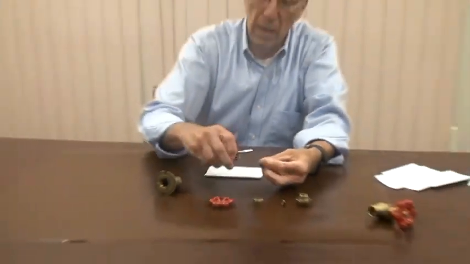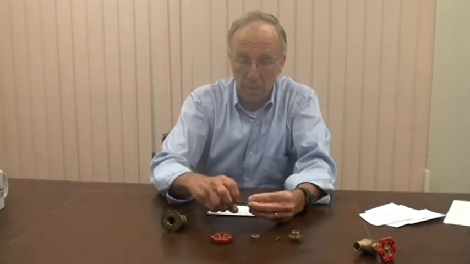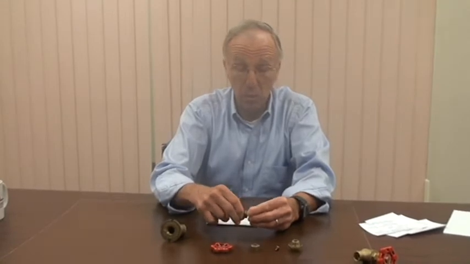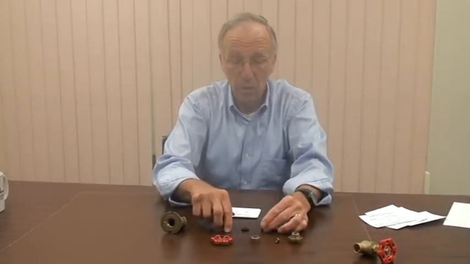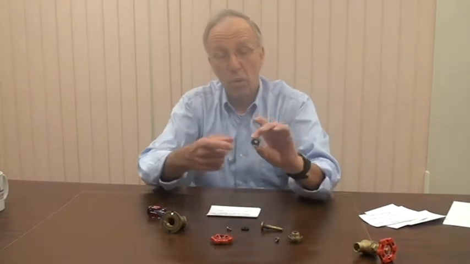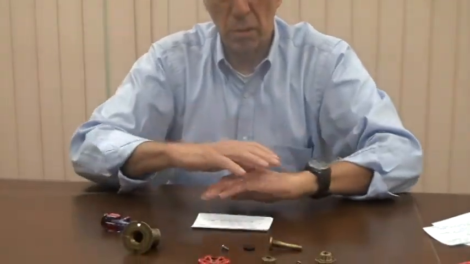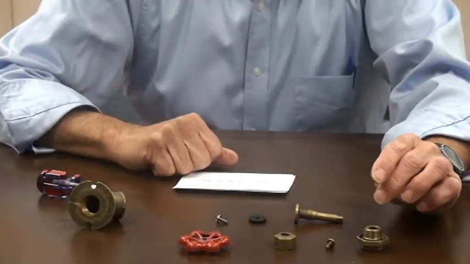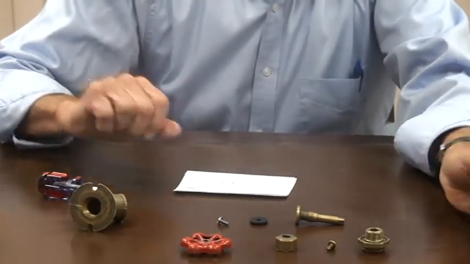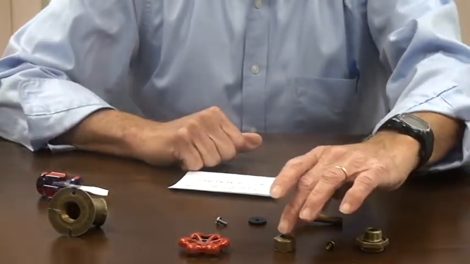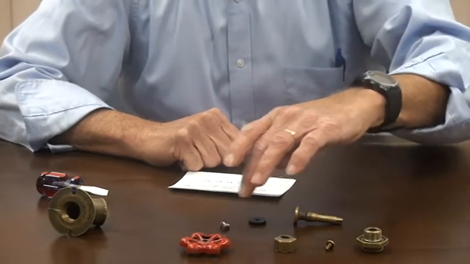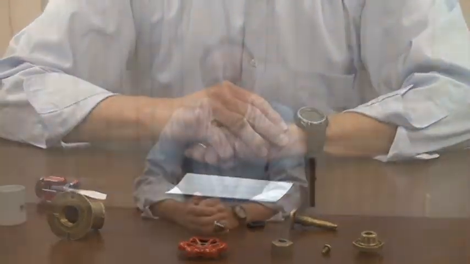So we can quickly disassemble it, and it's made so that the faucet washer can be replaced if it wears out, and also if I were to take out the washer inside this piece, which seals along the stem, that's also replaceable. So if we count up the pieces, we have 1, 2, 3, 4, 5, 6, 7, 8, 9.